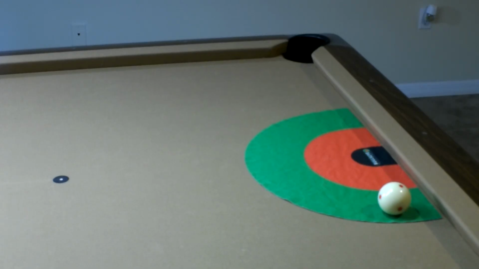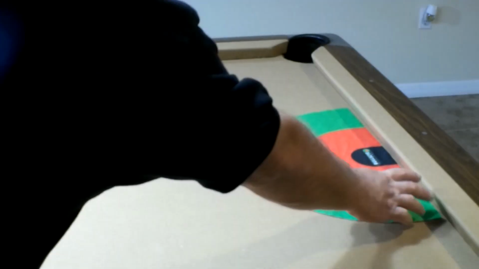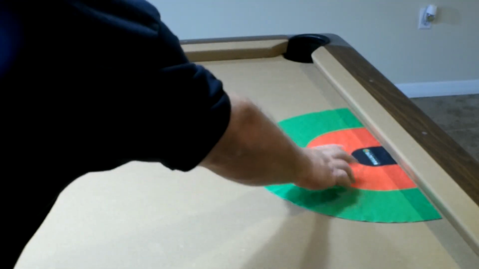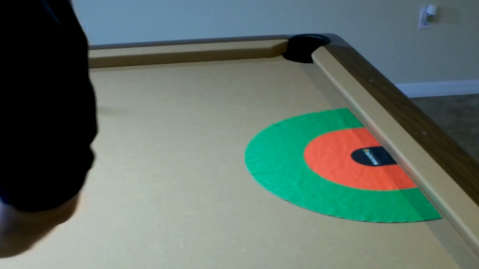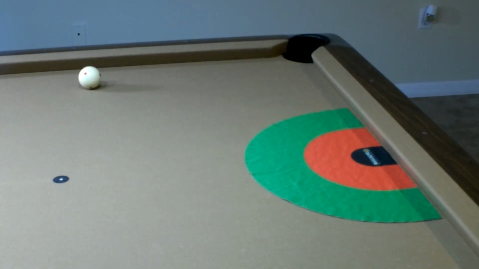So again, you can see that's the same exact shot, well, I should say same layout. One, I cut the cue ball to the right side of the object ball. My next shot, I hit the left side of the object ball. You can see the two different positions. So that shot to the left brought me to my short rail. To the right would bring me to my long rail.